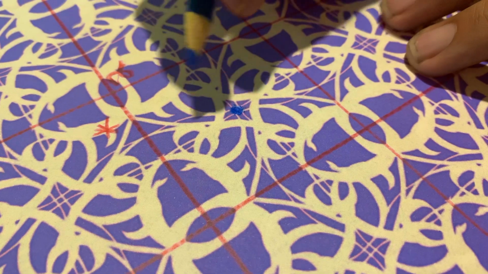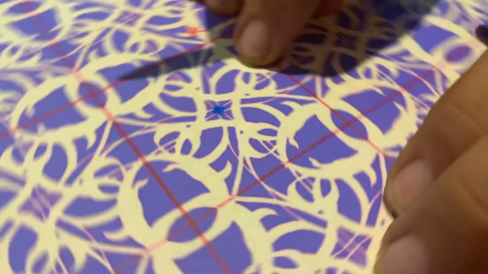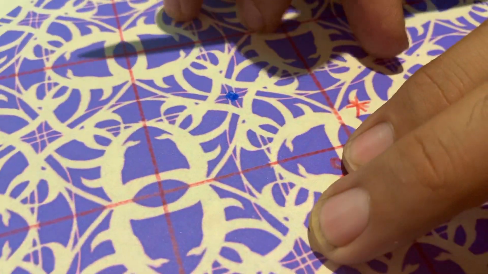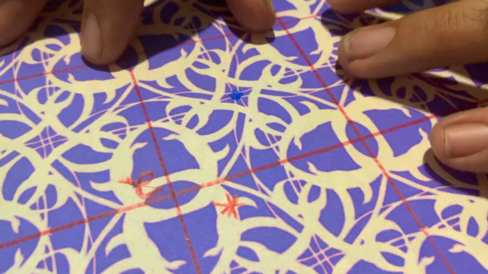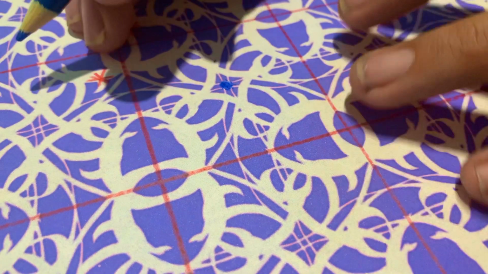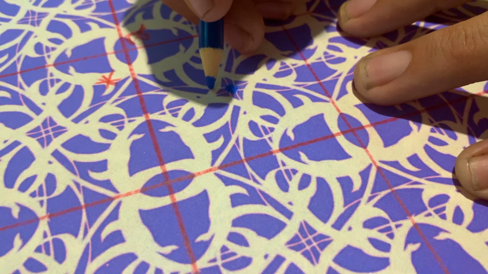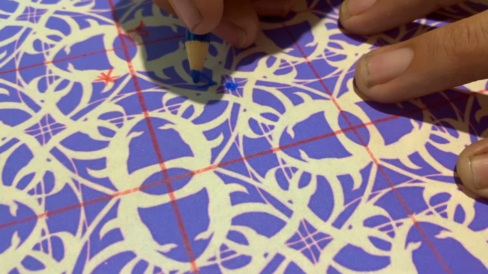So this we're going to call a gyration point, and in this case, this is a gyration point of order 4. In other words, we have to rotate the pattern 90 degrees before it looks the same again. So we're going to put next to that point the number 4.